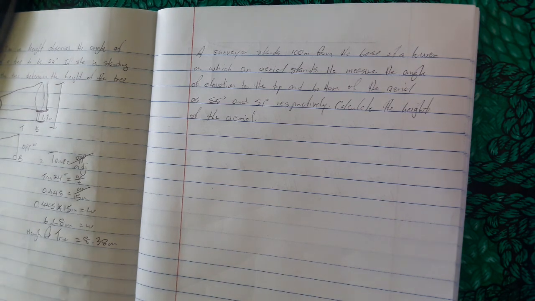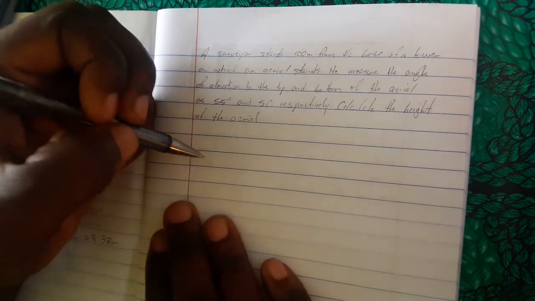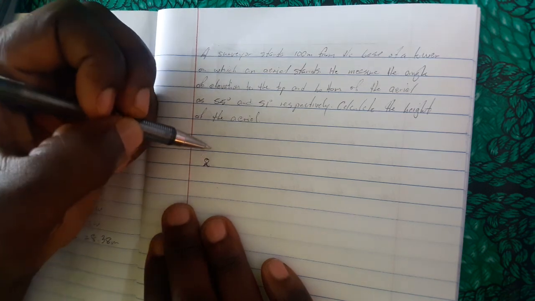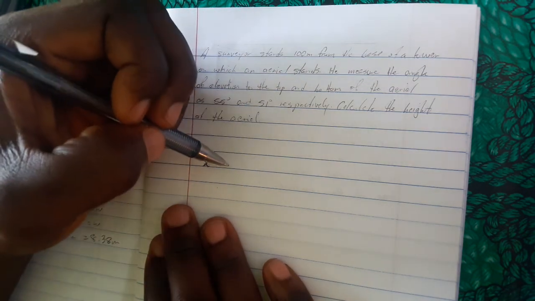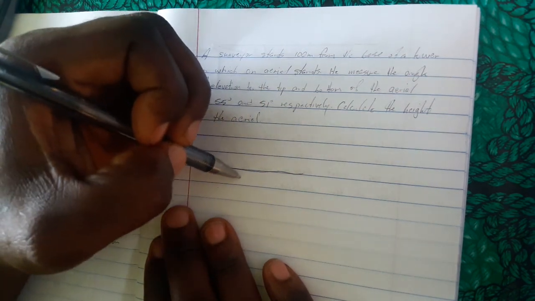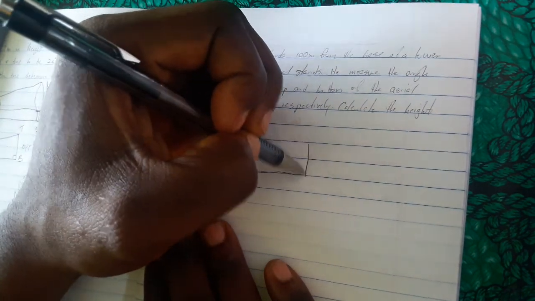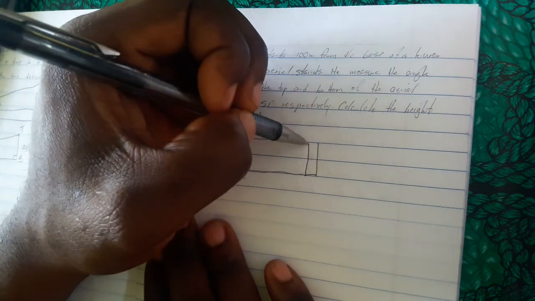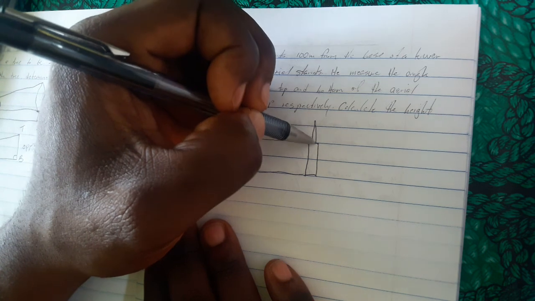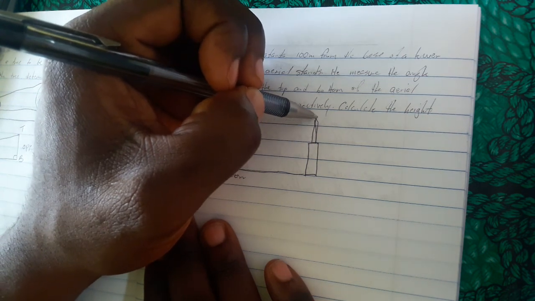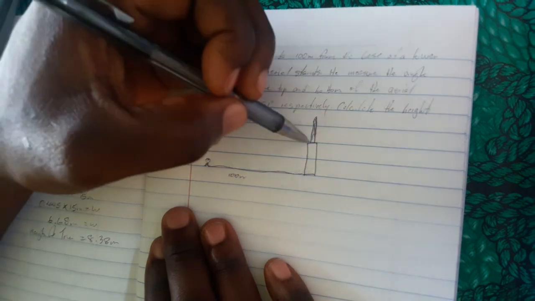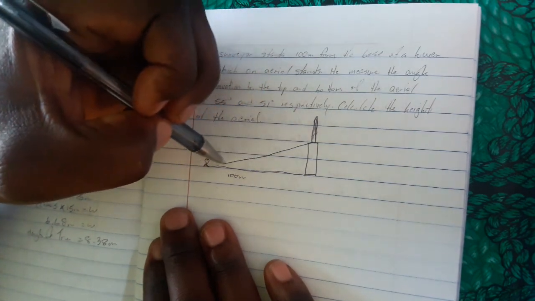So again, sketch. Surveyor stands. They did not mention the surveyor's height, so we don't have to take that into consideration. Stands 100 meters from the base of a tower. On this tower is an aerial. I'm thinking that is one of those antenna thingies. So this goes here.